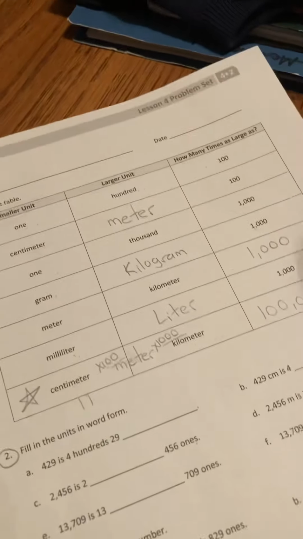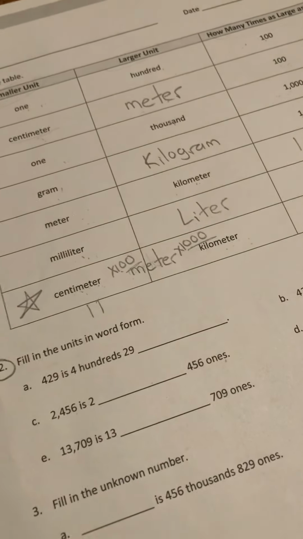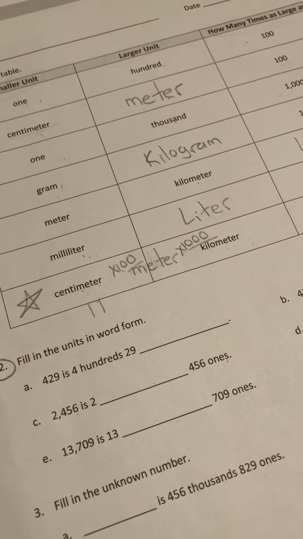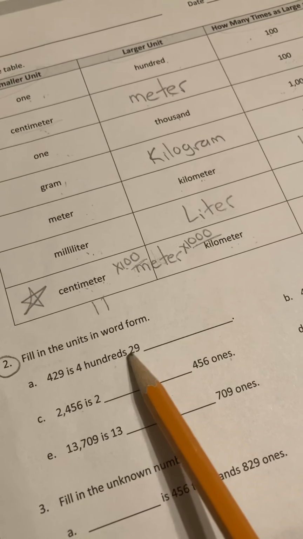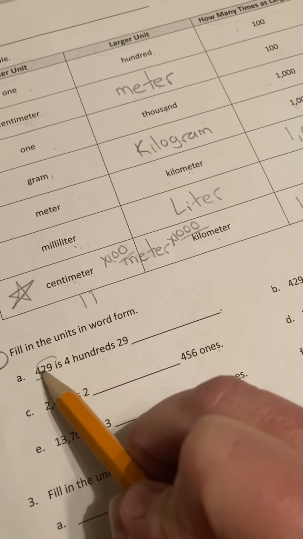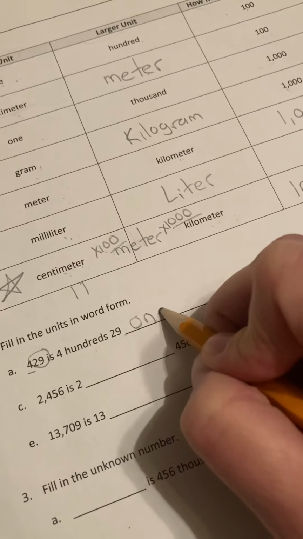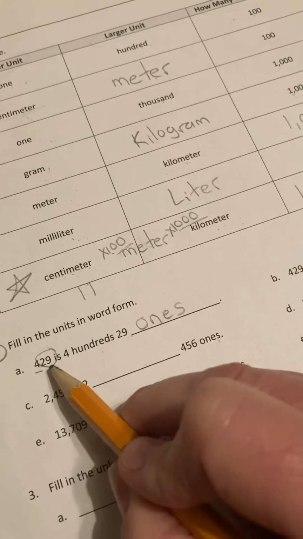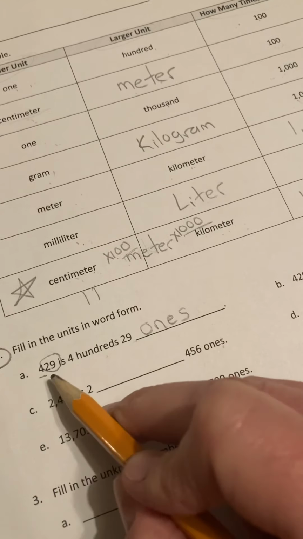All right, we're going to go and work on 2 now. I'm going to do some of these with you. You're going to fill in the rest on your own. So this says 429 is 400 and 29 what? Well, there's your 400. What's left over? You could say 29 ones. Because you could say it as 2 tens and 9 ones, but it's not asking you that. 29 ones is the same thing as saying 2 tens and 9 ones.